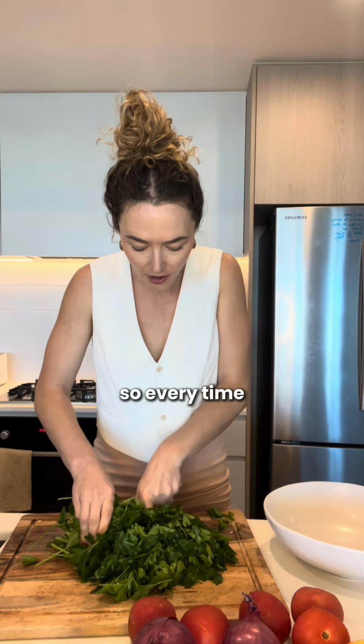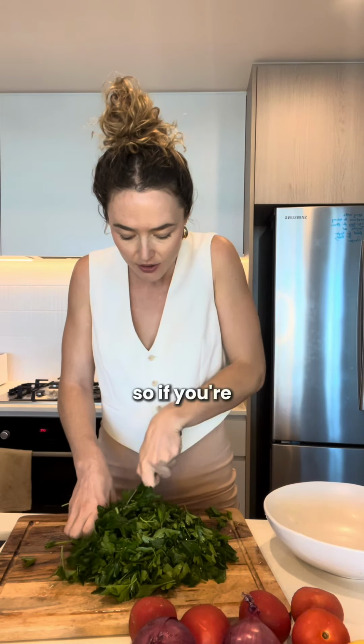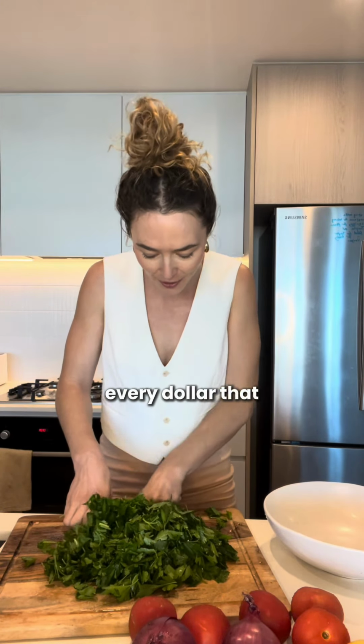So every time you have money coming into your income account, you can transfer certain percentages to all of the other accounts. If you're in Australia, you need to have your income account, and then the next is your GST account, because straight away, for every dollar that we earn, 10% of that goes to GST. So you've got your income account, your GST account.